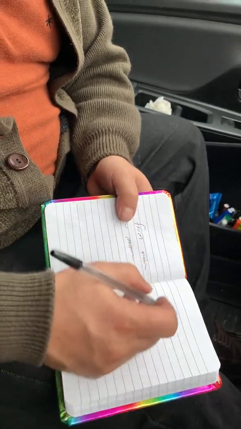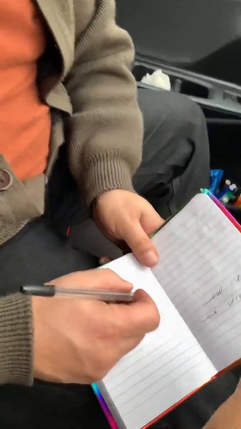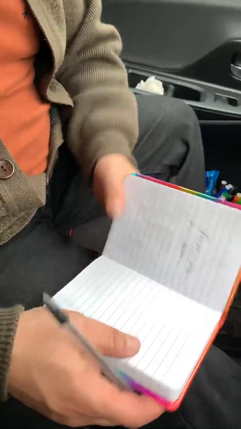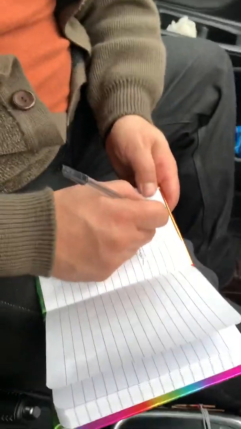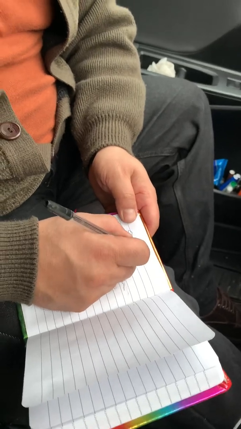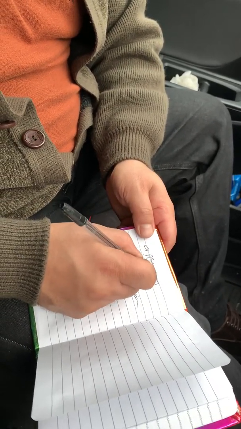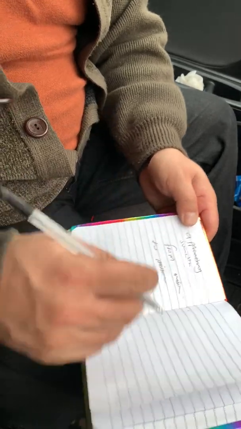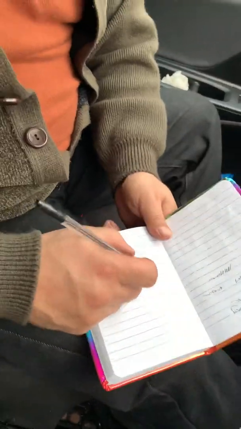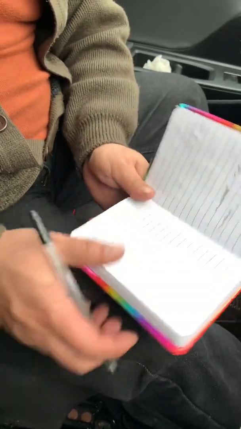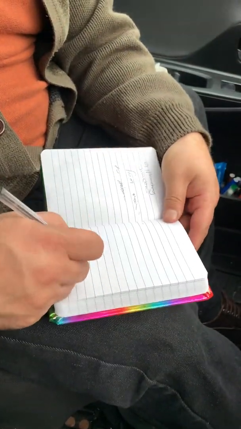Can you write that as approaching junction? Yeah, of course.